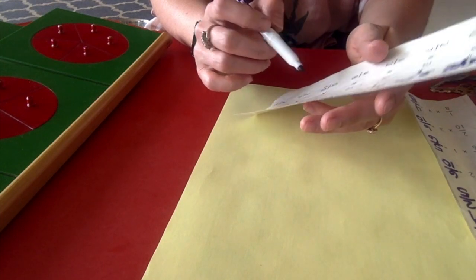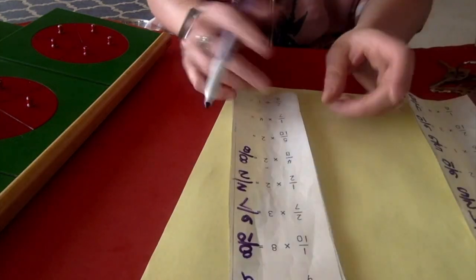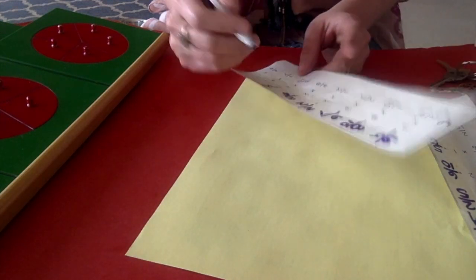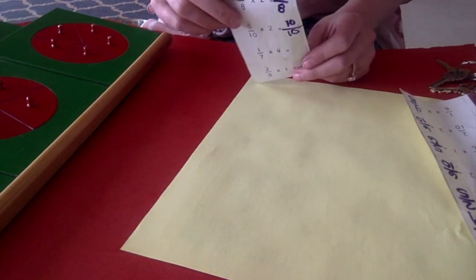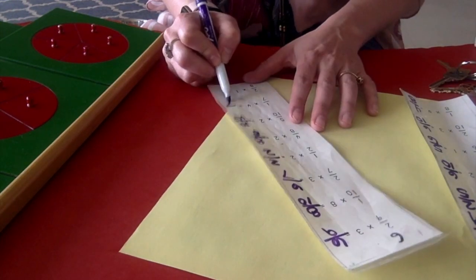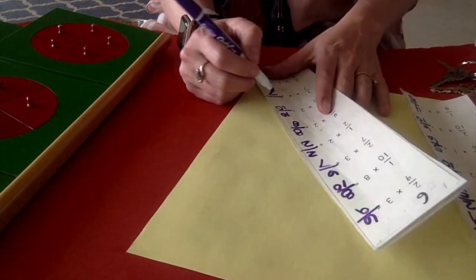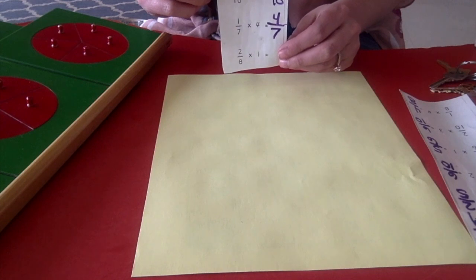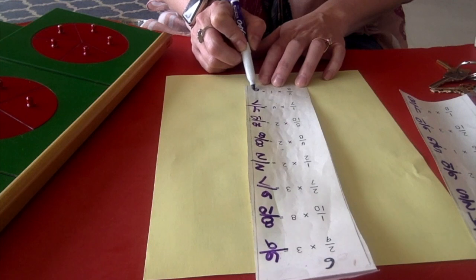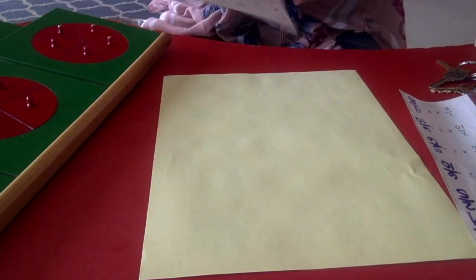We have 5/10 times 2. Again, what's our denominator family? It is tenths. And we're doing 5 times 2, which is 10. So that equals 1 whole, or 10/10. And then we have 1/7. Our family is sevenths. And we have 1 times 4, which is 4, which gives us 4/7. Our fact family for the next one is 2/8 times 1. Our fact family is 8. We do 2 times 1, which is equal to 2.